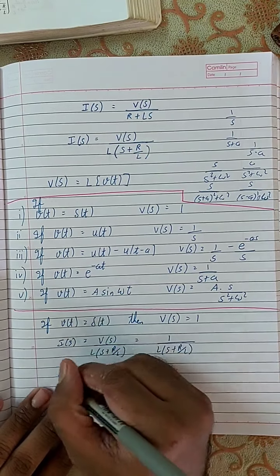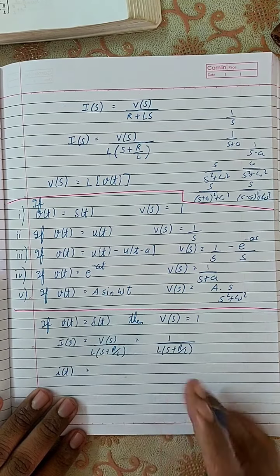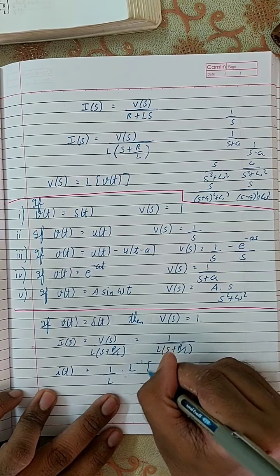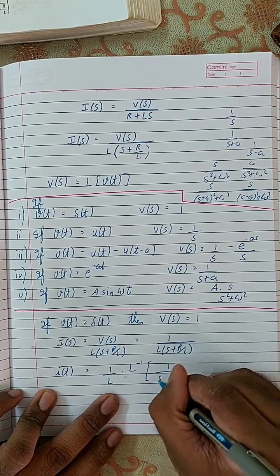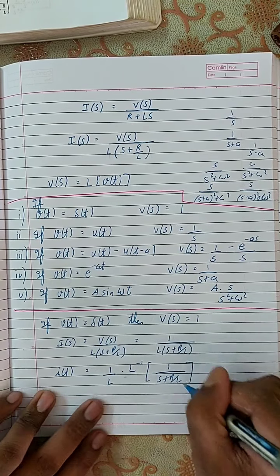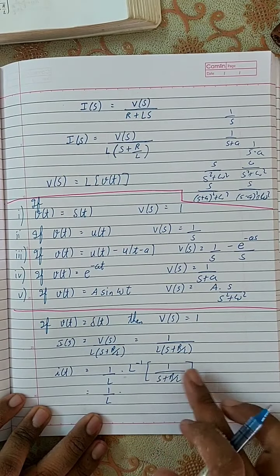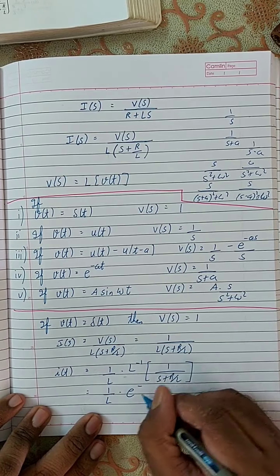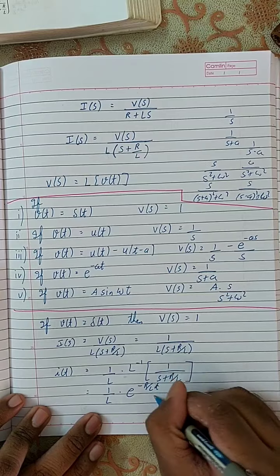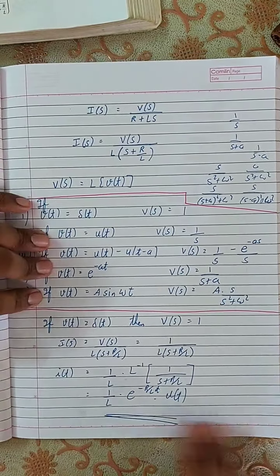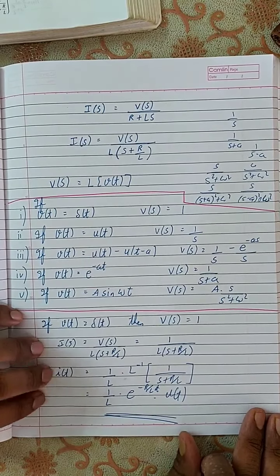So in that case, we all know what is i of t, right? i of t is nothing but 1 by L into the Laplace inverse of 1 by s plus R by L. And what is this equal to? This is 1 by L into, and what is the Laplace inverse of this? It is e raised to minus R by L t into u of t. This is the answer. See, very easily I found out the answer of this equation, right?